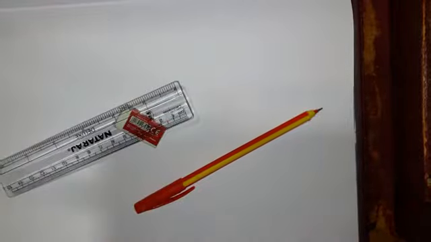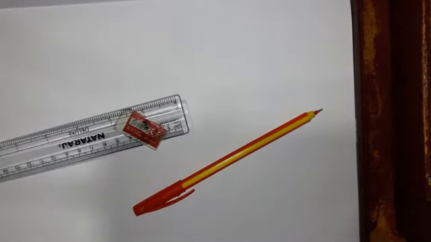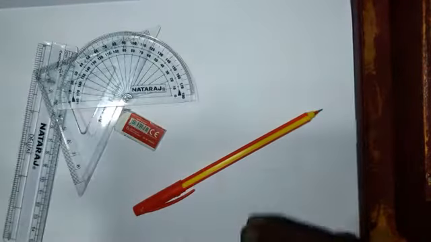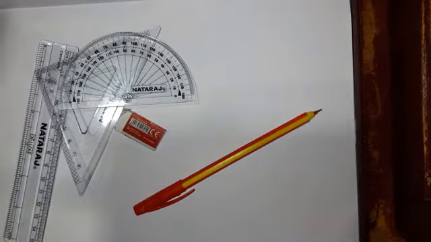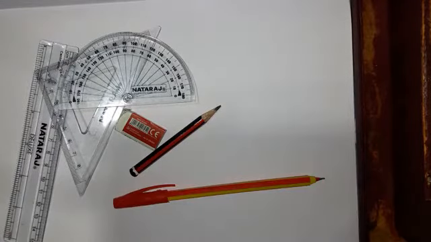Have your tools nearby you that we may be able to journey together. Have your geometrical set, rubber, ruler, and everything, even your pencil, if need be, which is also important. So we're going to begin with first special angles. Let's quickly begin with them.